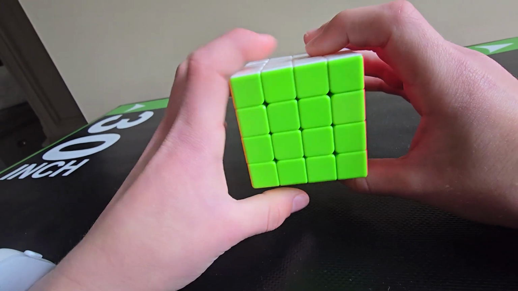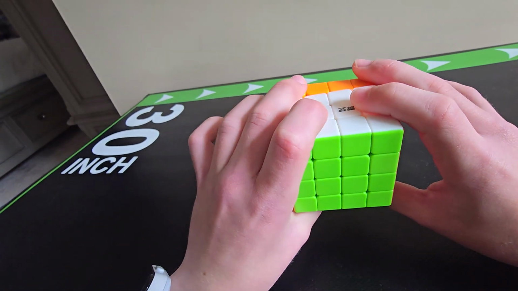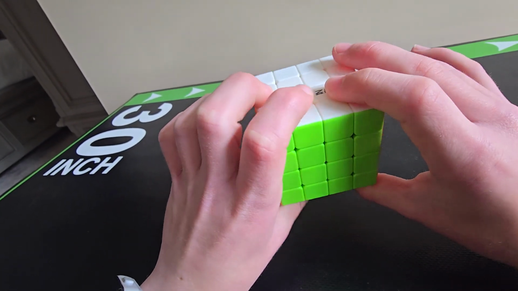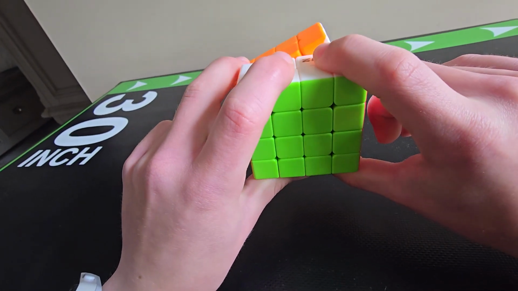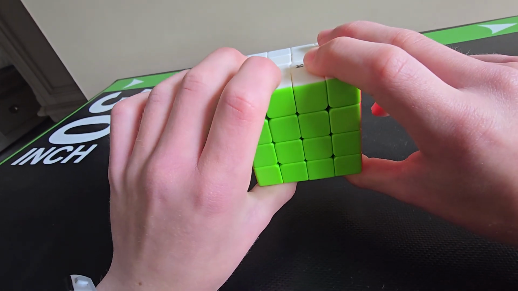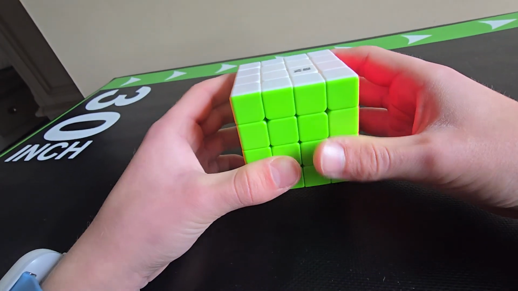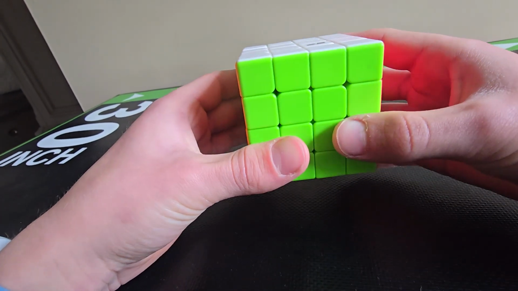Whenever I say back to the right, I mean to turn the back that way. Whenever I say back to the left, I mean to turn the back that way. Whenever I say BW right, I mean to turn the back that way. Whenever I say BW left, I mean to turn the back that way. And the W means to turn two layers, by the way.